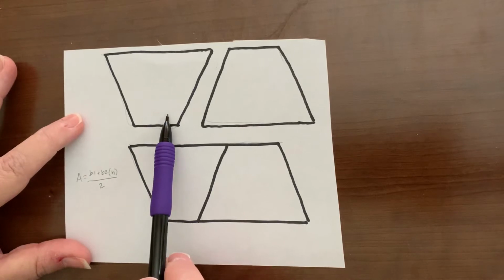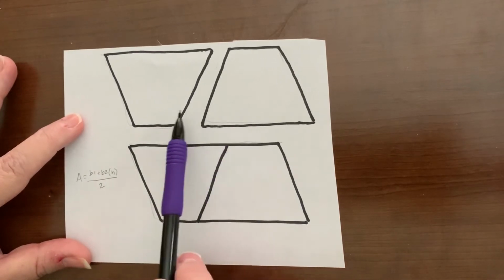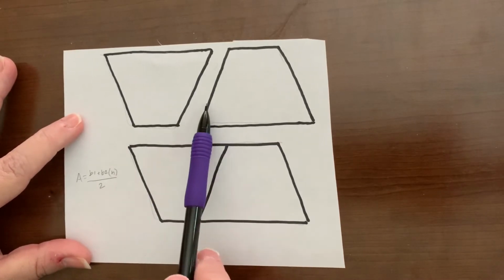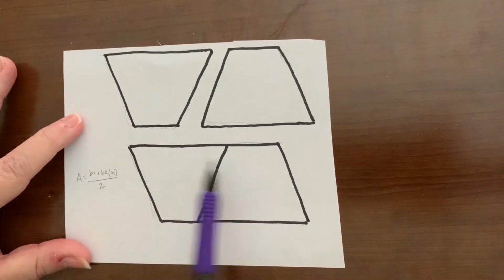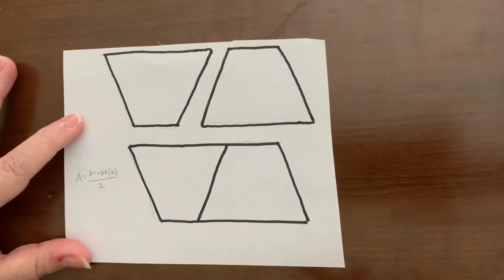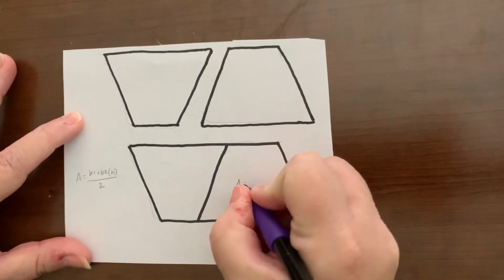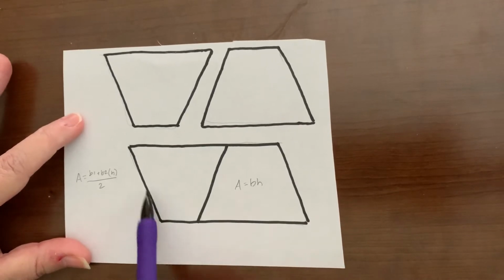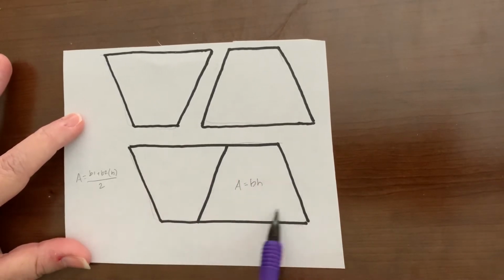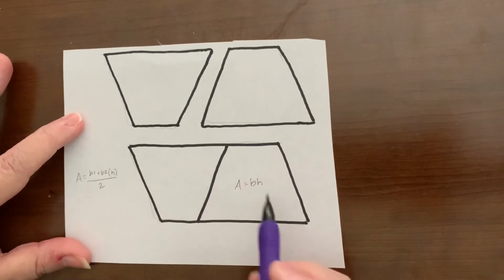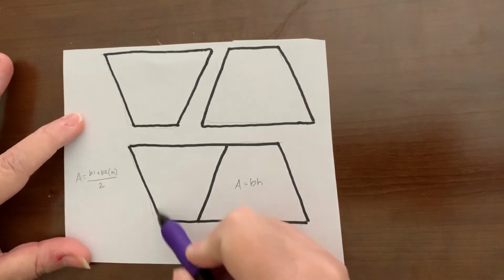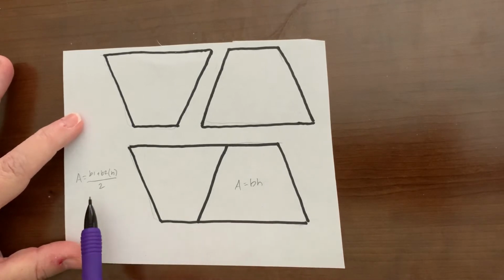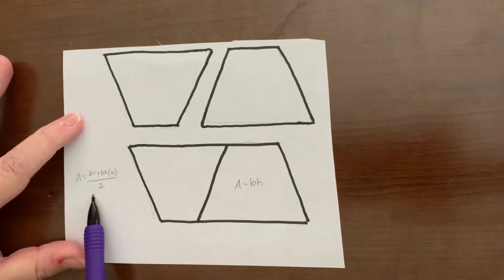I've got two trapezoids here. And if you look, these two trapezoids, if I put them together, will make a parallelogram, okay? So the area of a parallelogram is area equals base times height. Okay, so if I wanted to find the area of this whole entire parallelogram, I would just find the base, find the height, and calculate the area. So why is this formula so much more complicated?